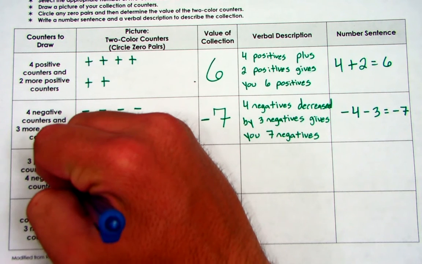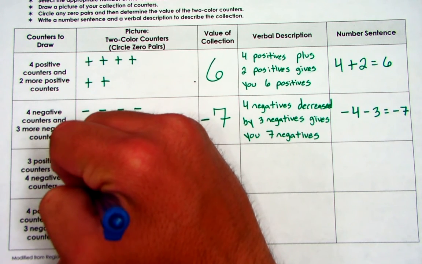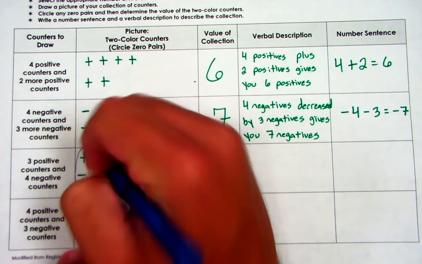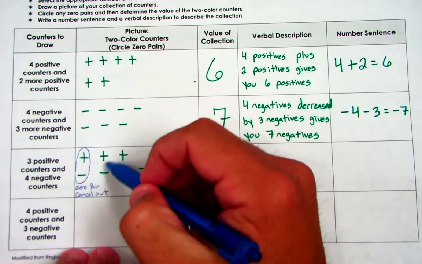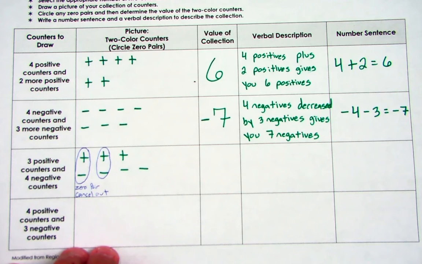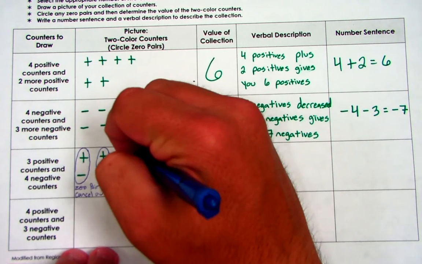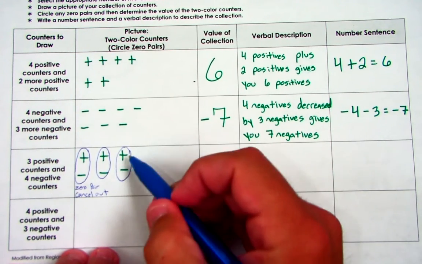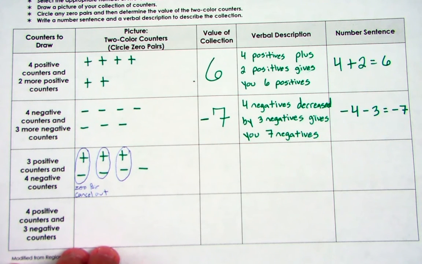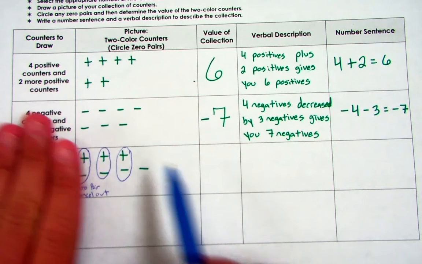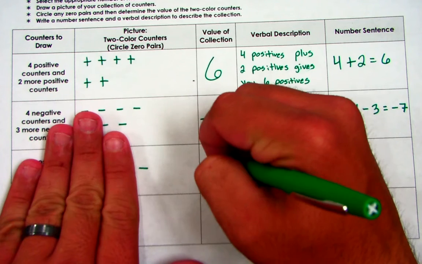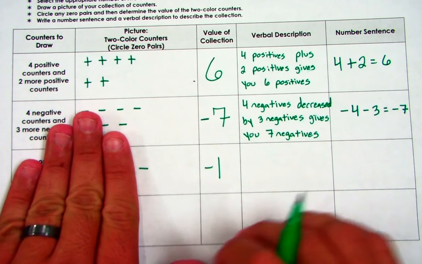They cancel out. Again, zero pair. Again, arch enemies. They cancel each other out in battle. It's a zero pair. So once these guys are eliminated, what was I left with? Well, I was left with one negative.